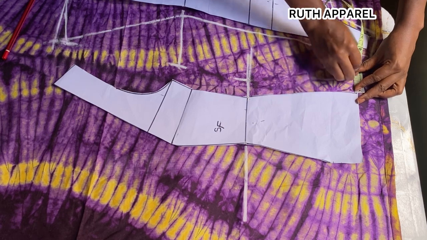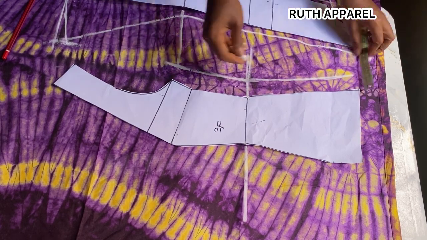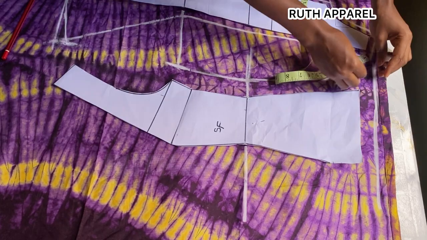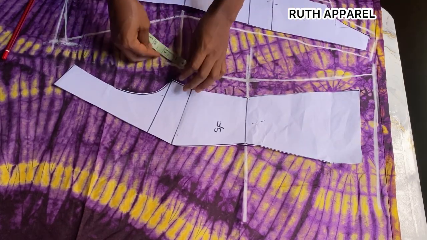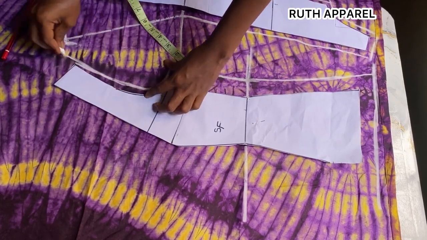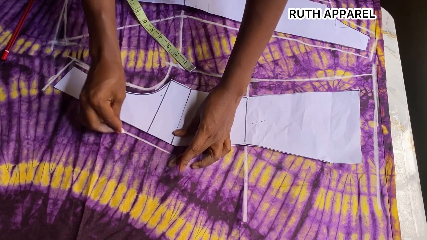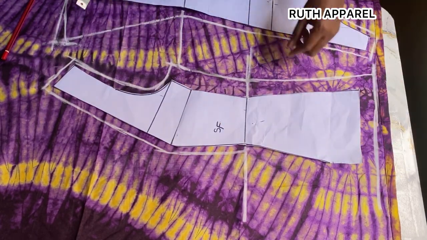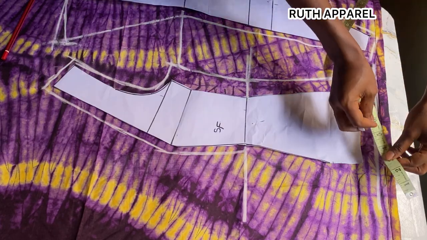Then for the down part here, I'm using 1 inch for folding. Then I'll add half inch on the armhole line and every other part. Now remember, the fullness that we use for the other side is 4 inches. Are you seeing? I'll also repeat the same thing on the side.